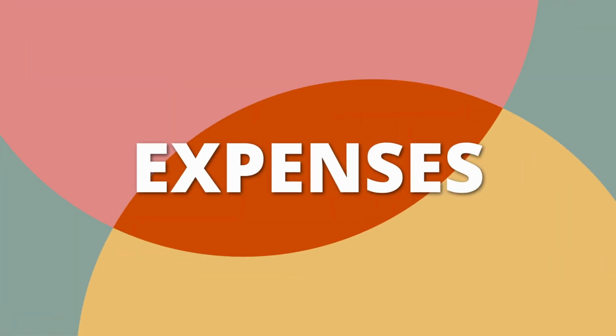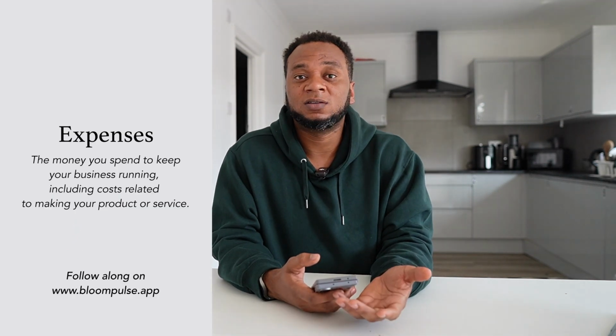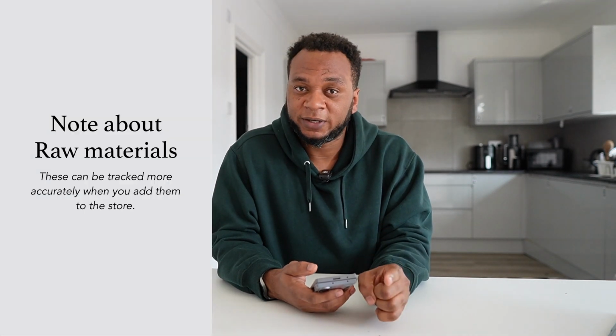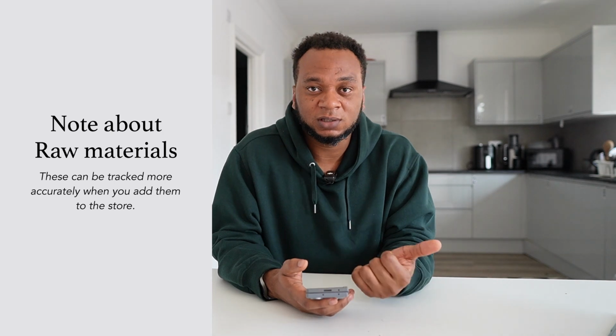Okay, let's talk about expenses. So one of the most important things you need to do as a business is track your spending. And that's where expenses comes in. This is where you track everything your business spends on. Well, with the exception of the raw materials you use to create your physical products, that goes into store items. But every other thing goes into expenses.